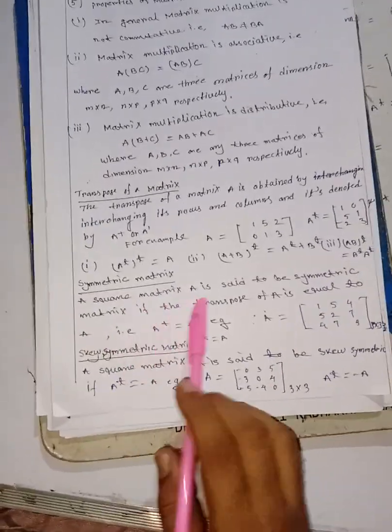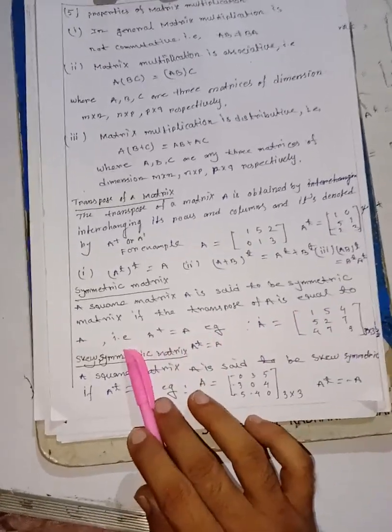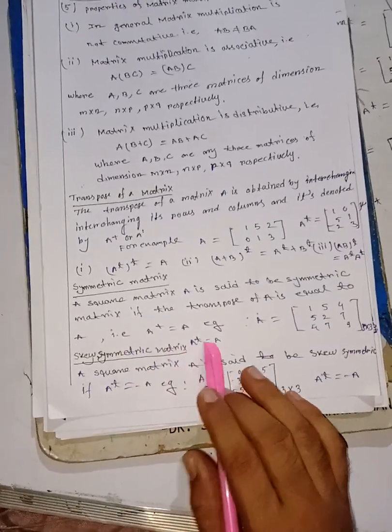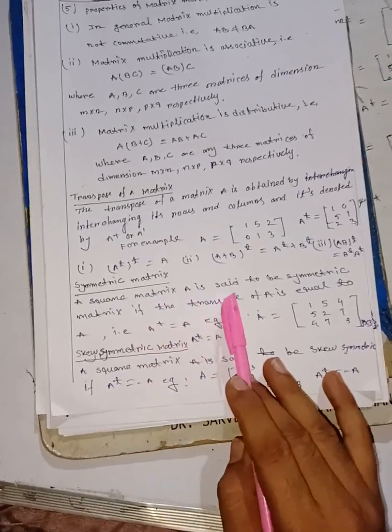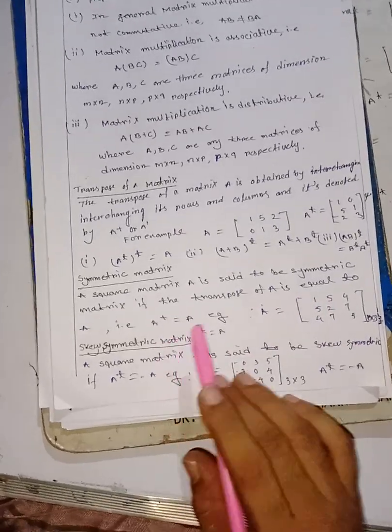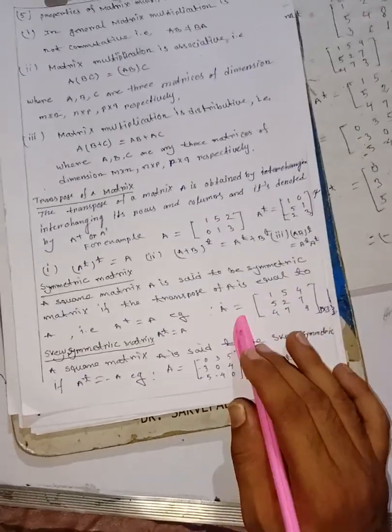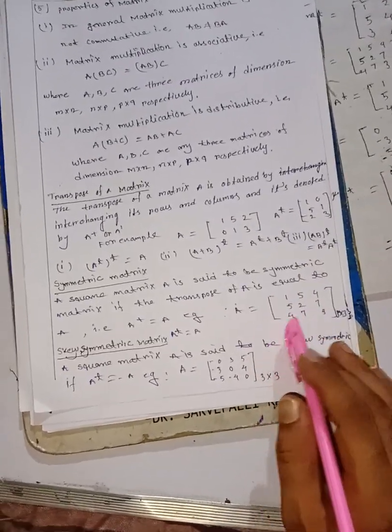Symmetric matrix. A square matrix is said to be a symmetric matrix if the transpose of A is equal to A, that is A transpose equals A. For example, A is the 3 by 3 matrix 1 5 4, 5 2 7, 4 7 5. If we take the transpose, then we get matrix A.